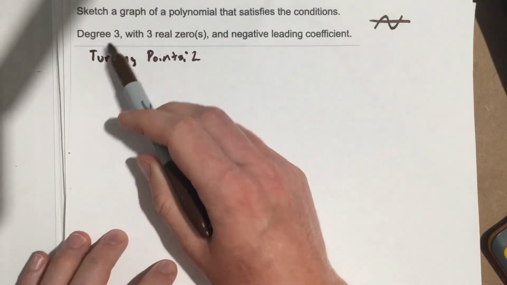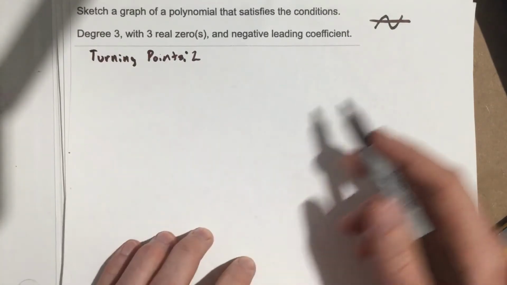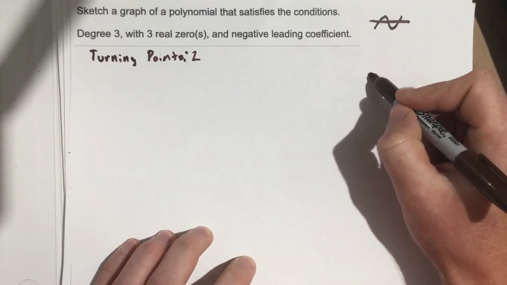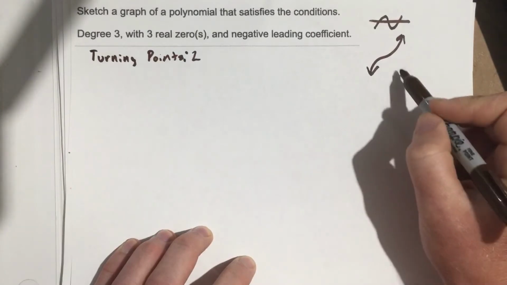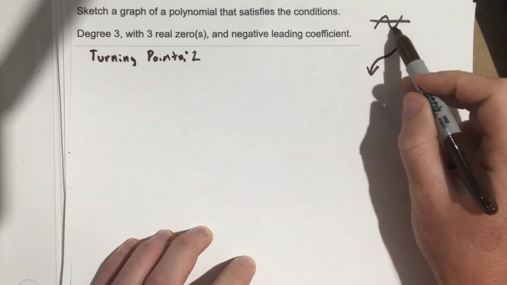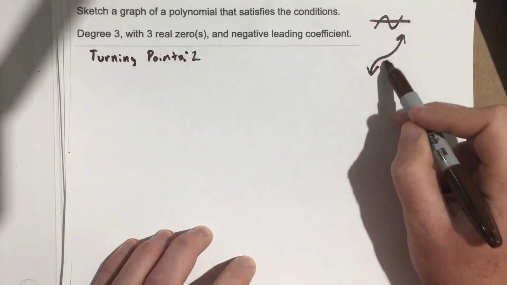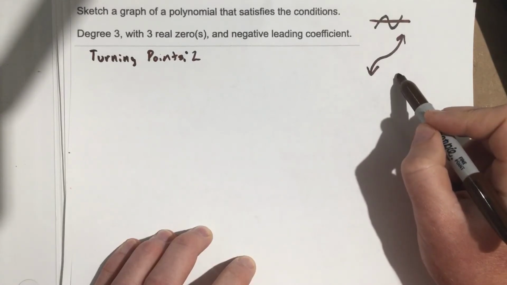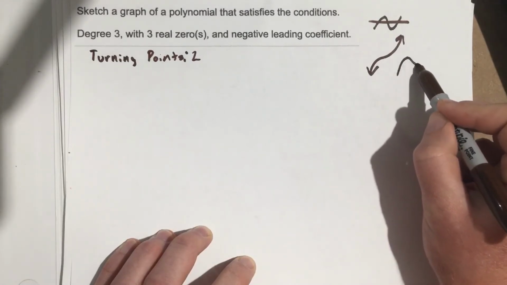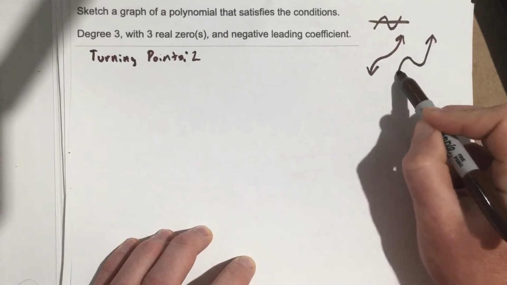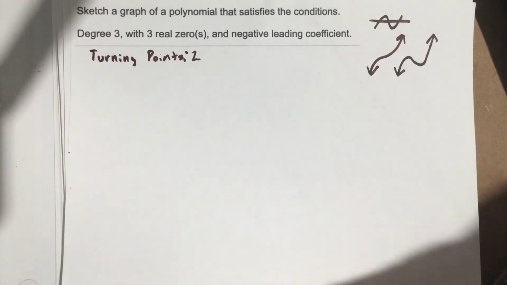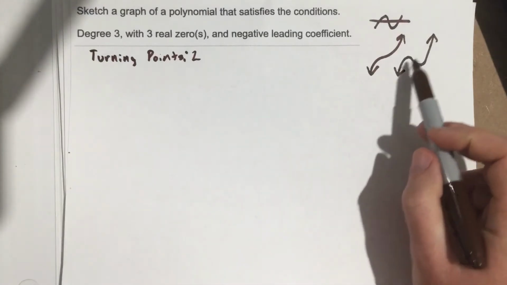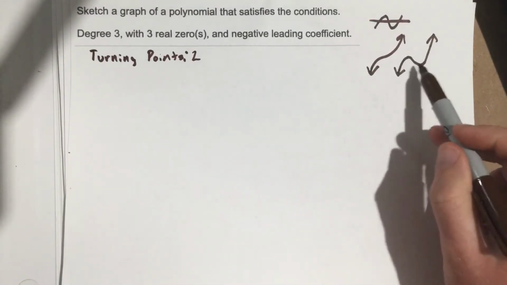It's a degree 3, and we know that degree 3s look like this. This is the parent function. So if you have a function that crosses the x-axis 3 times, notice this would only cross once, it's going to be bending like this. But that is if we have a positive leading coefficient. That's what that looks like.